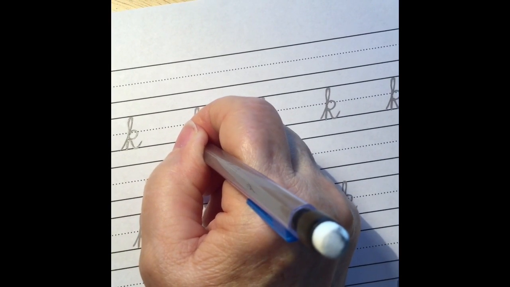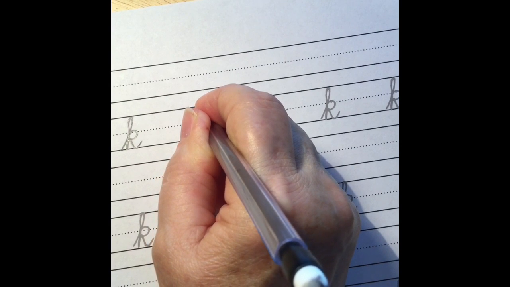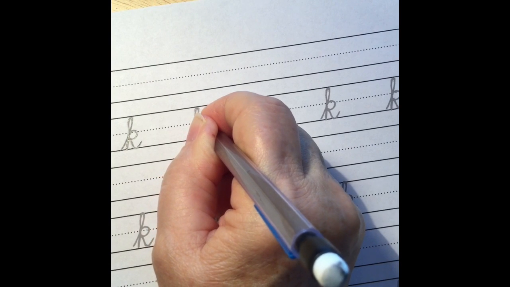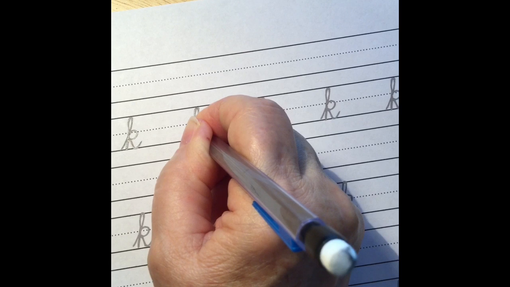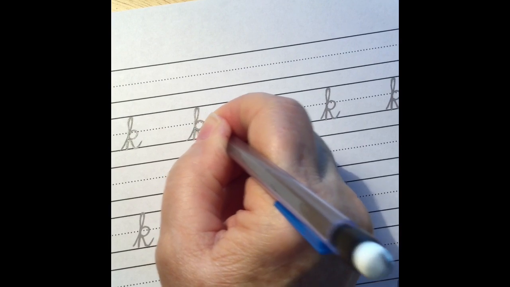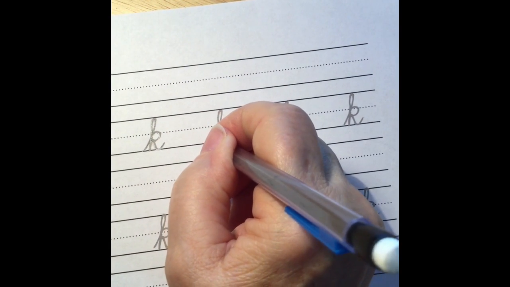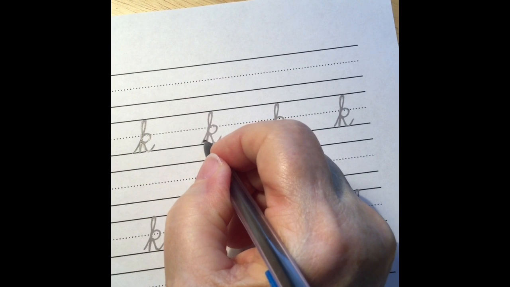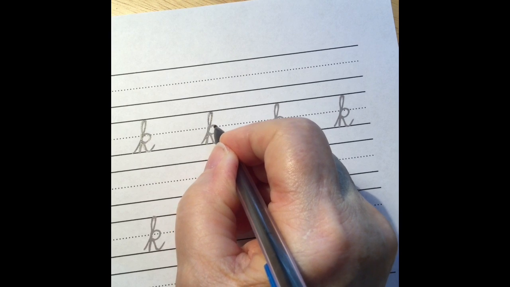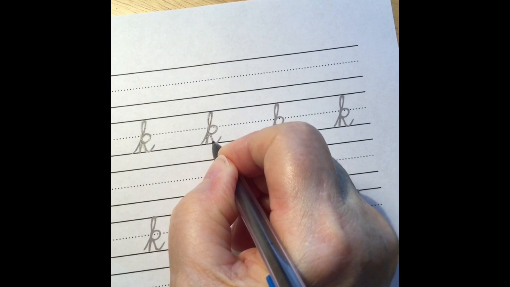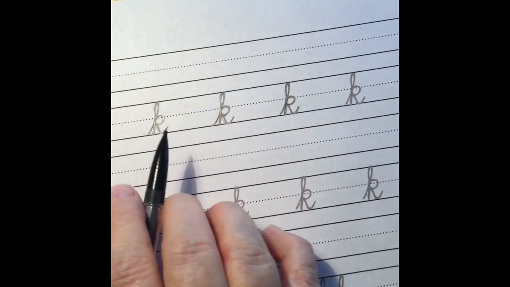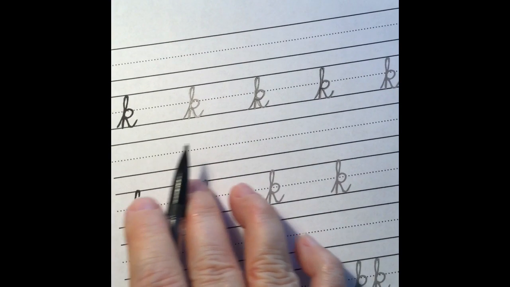One more time, we have the 2 space over curve, the 2 space slant line, the over curve at the midline that curves in halfway between the midline and the baseline, the small slant line to the right, and the under curve. Over, down, over, in, over, up. After your hand has gotten used to the training of the training wheel letters, you're going to try the K on your own.